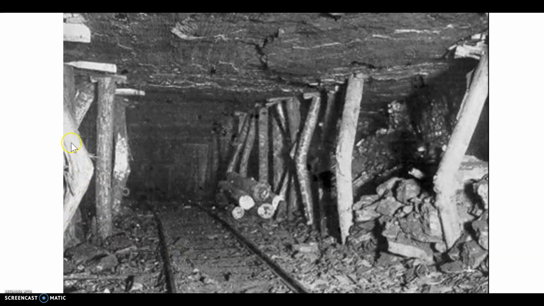Let's look at this right here. Maybe even this one back here. Some of these. Do you notice how they're kind of bending? This indicates that this mine is not as safe as it could be. But at the time, working conditions were not a priority.